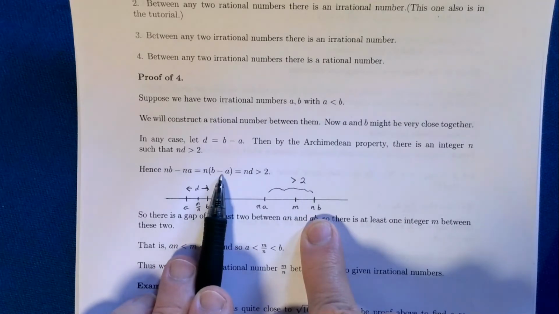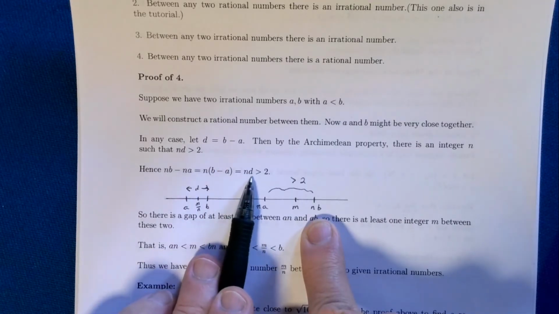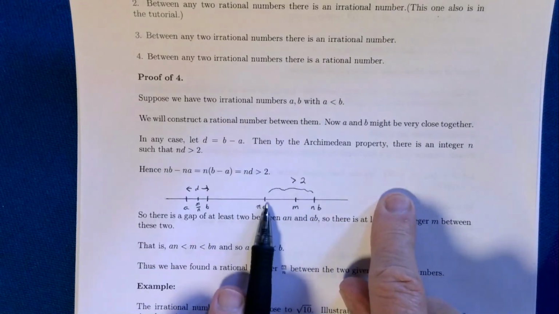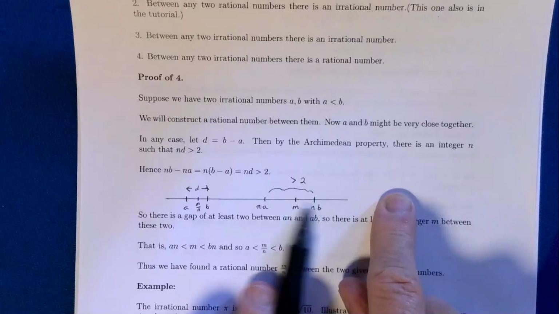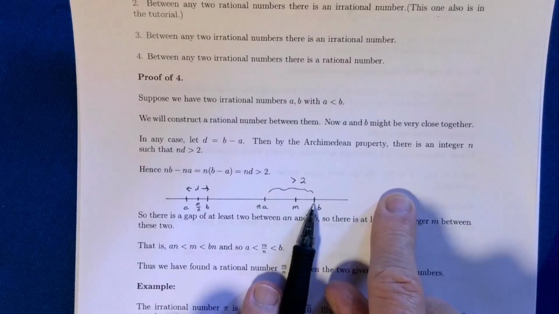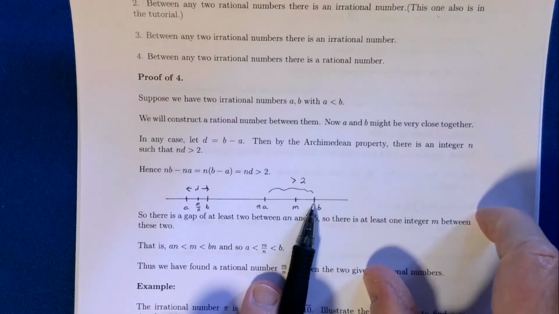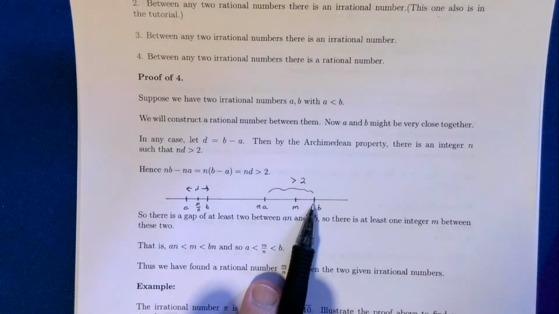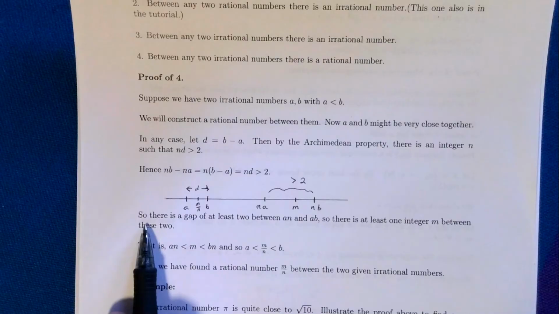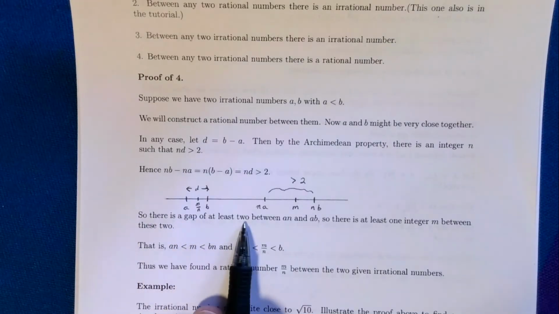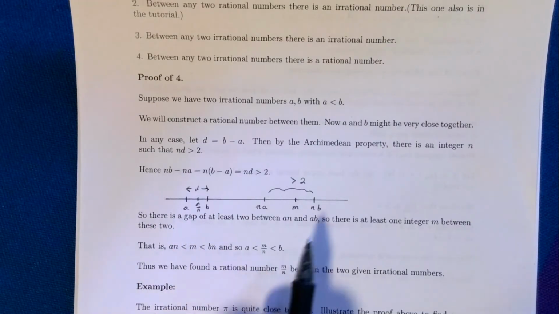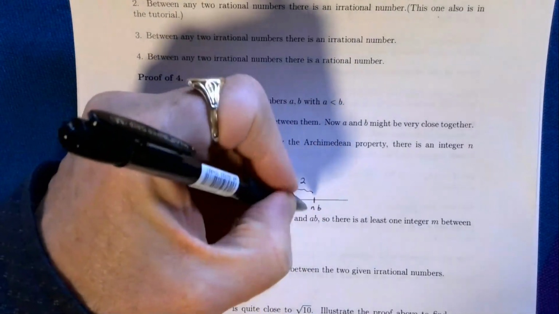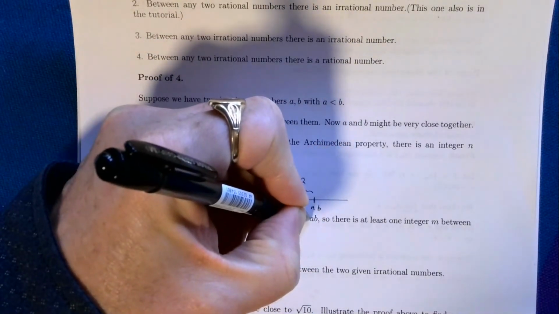Now b minus a was my d, and nd was bigger than 2. In other words, this distance here is at least 2 units long. Now if I give you an interval that's at least 2 units long, then there must be a whole number, an integer, between the two. So there was a gap of at least 2 between na and, sorry, that should be nb.